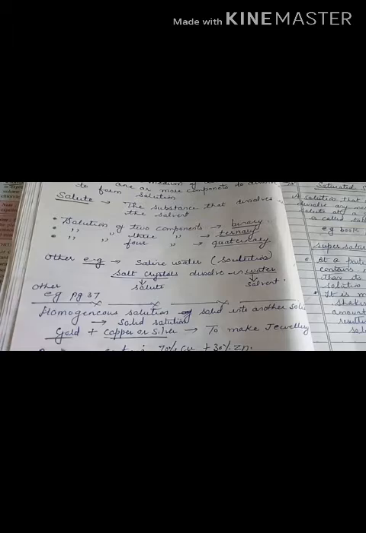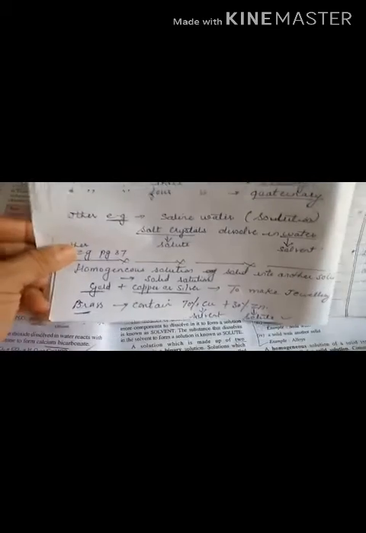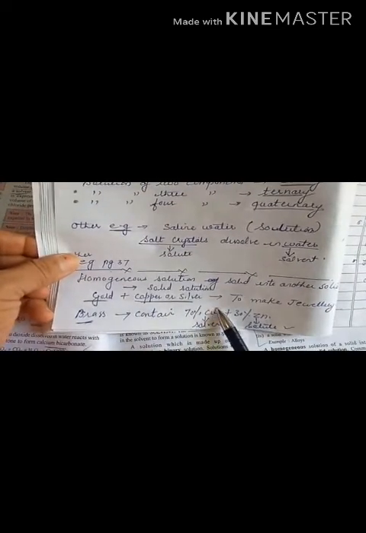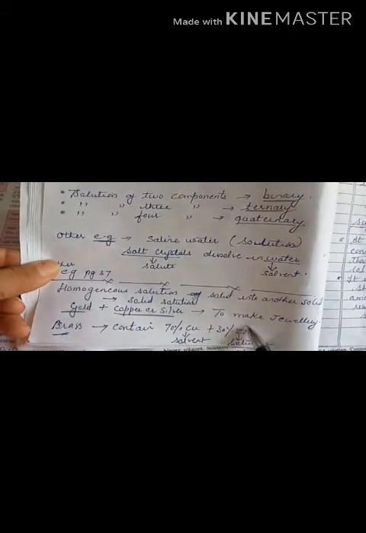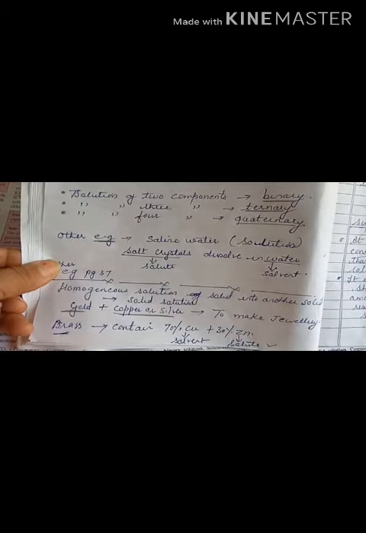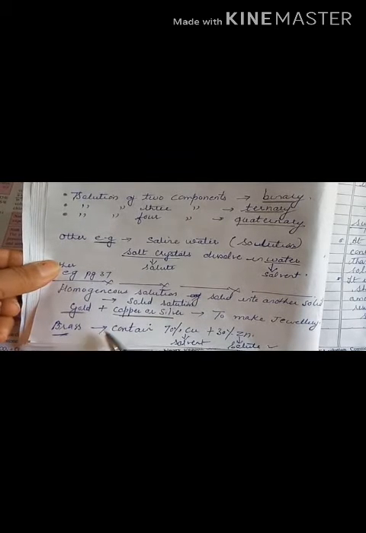And similarly brass, where 70% copper acts as a solvent and 30% zinc is added as a solute to make a homogeneous solution, where both solids are mixed together and we get brass.